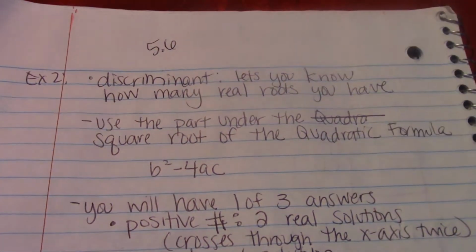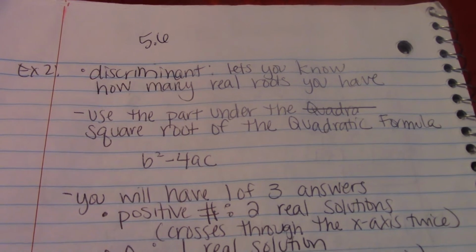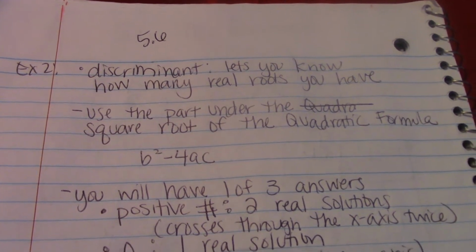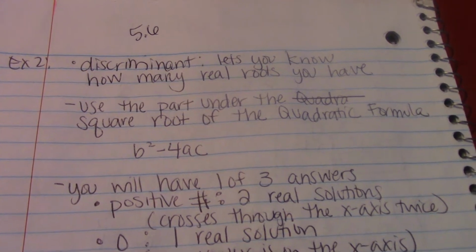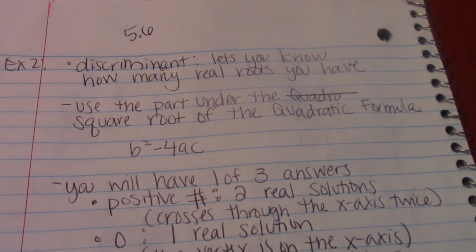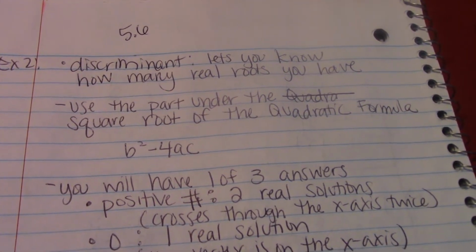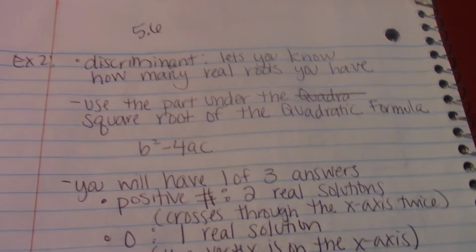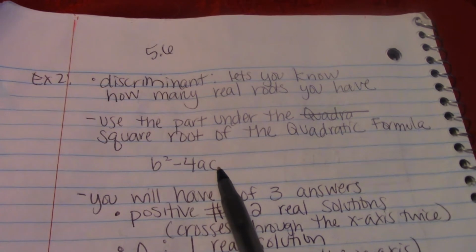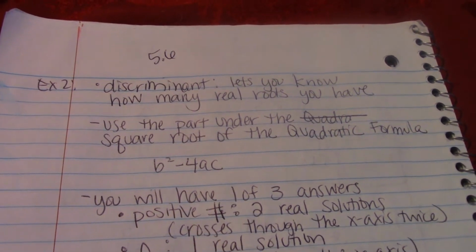5.6, example 2. Okay, in this we're going to be talking about the discriminants. A discriminant lets you know how many real roots you have of your equation. So we have to use the part under the square root sign of the quadratic formula, which is that b squared minus 4ac.